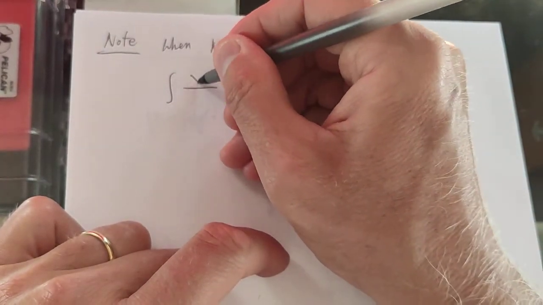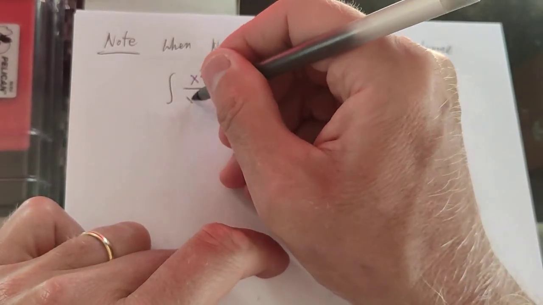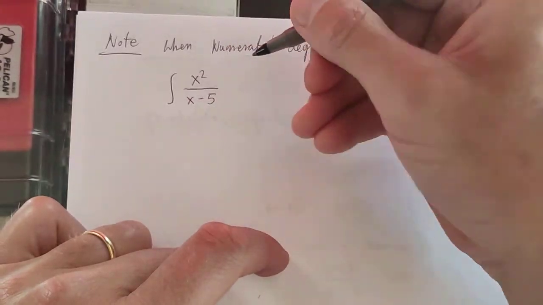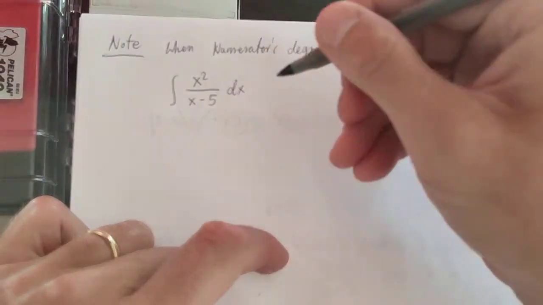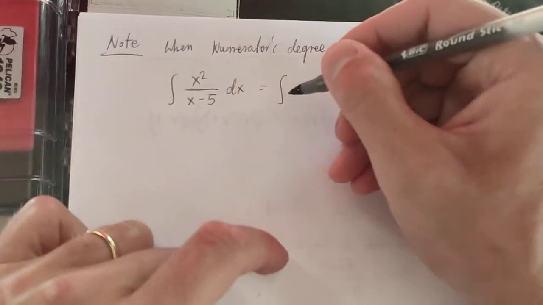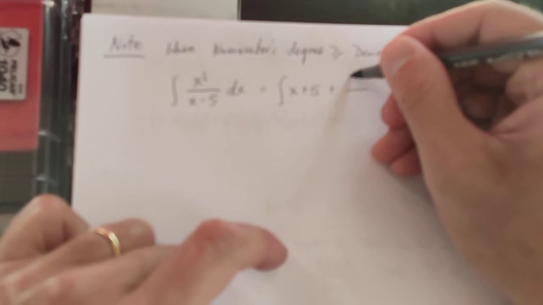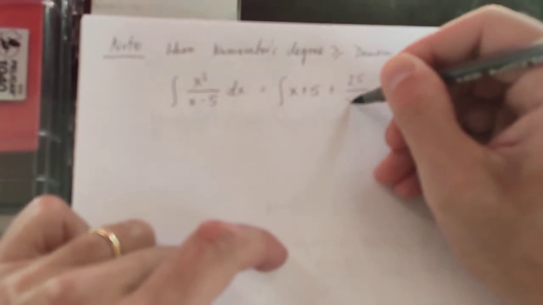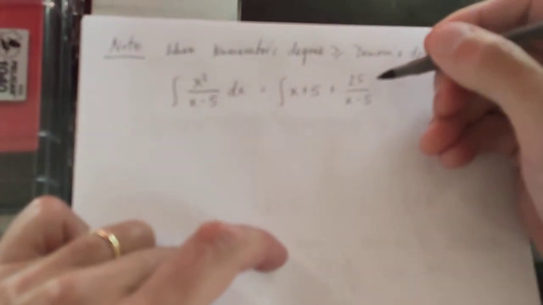We need to do long division. So x squared over x minus 5 dx equals, if you divide it, you're going to get your quotient x plus 5, and then the remainder, 25 over x minus 5. So we don't need to do any decomposition. It's a pretty easy integral.